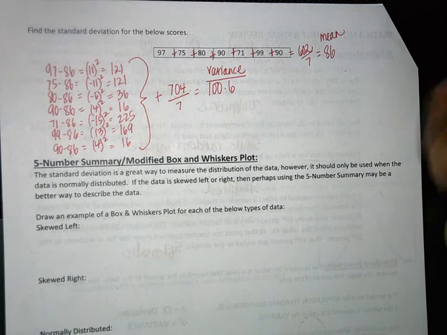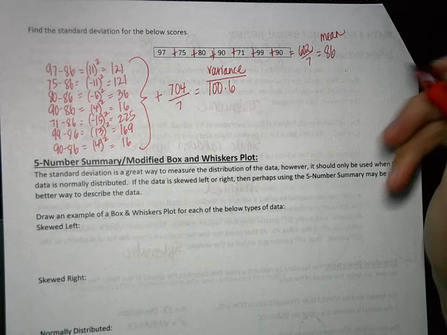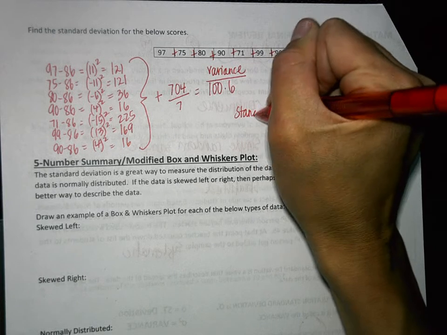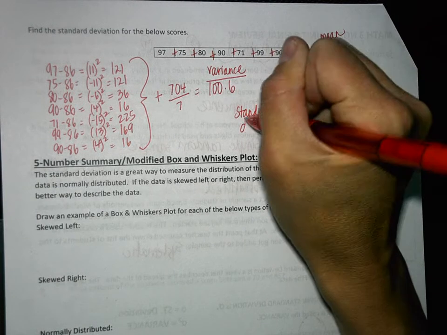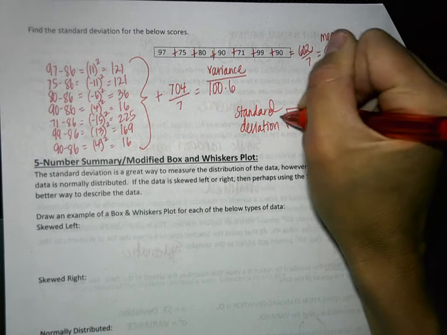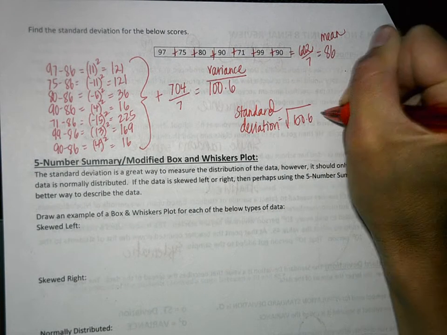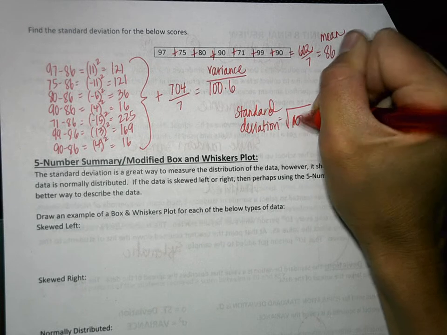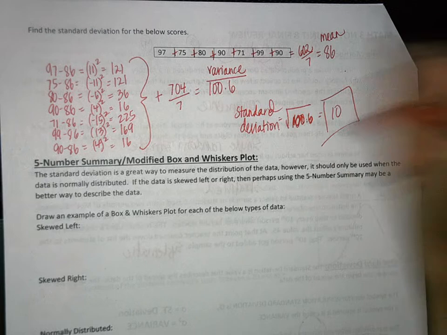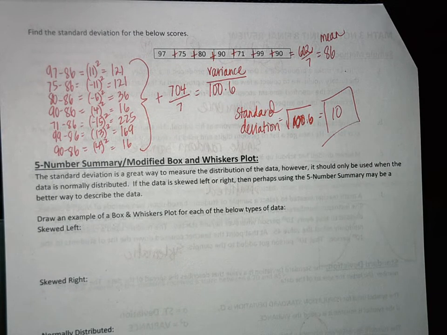How do I find my standard deviation? Good. So the standard deviation will be the square root of 100.6, which is approximately equal to 10. Any questions?